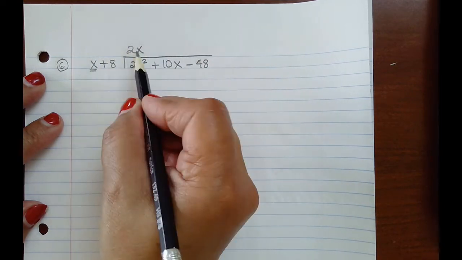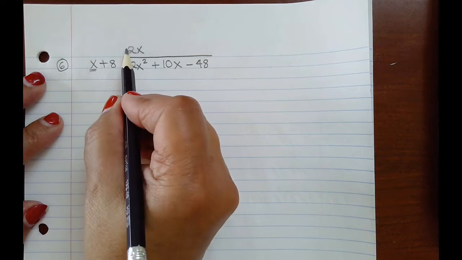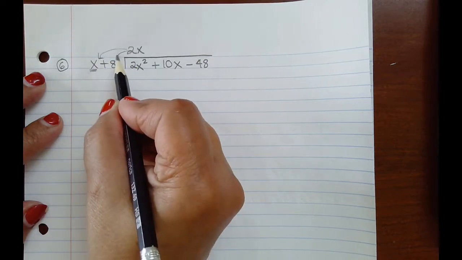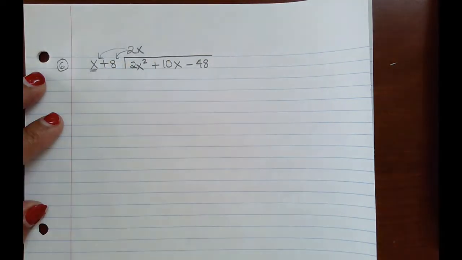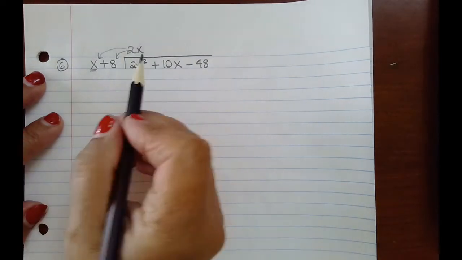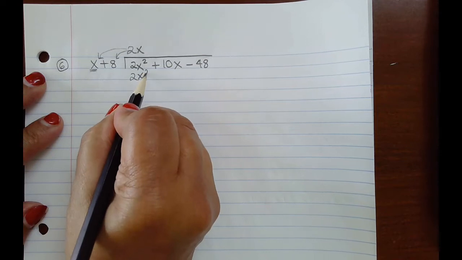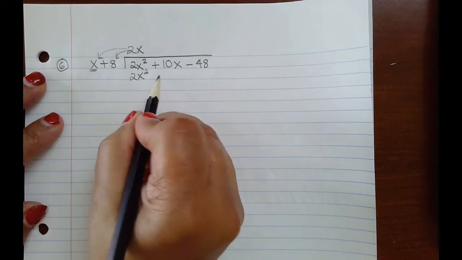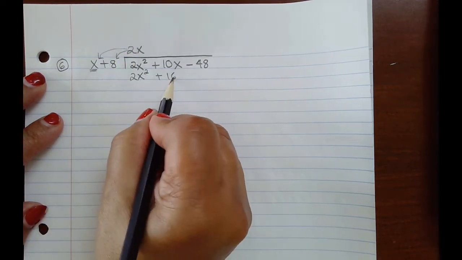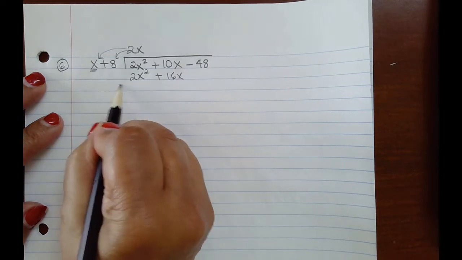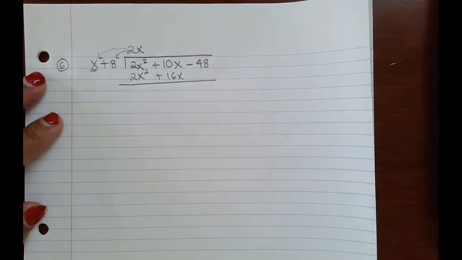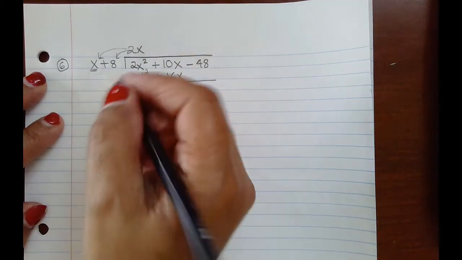You multiply it by everything in this divisor. So you multiply it by the x, you multiply it by the 8. So 2x times x, 2x squared. 2x times 8, 16x. And then that third step, just like the previous problem, which was slightly easier because we only had one term out here. Second step is always subtract.